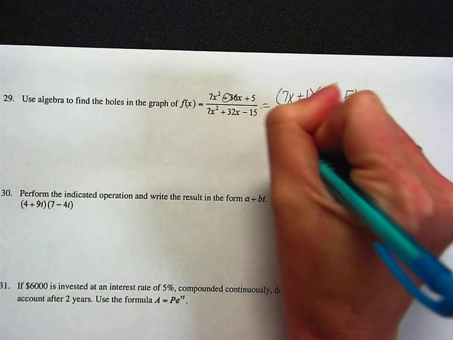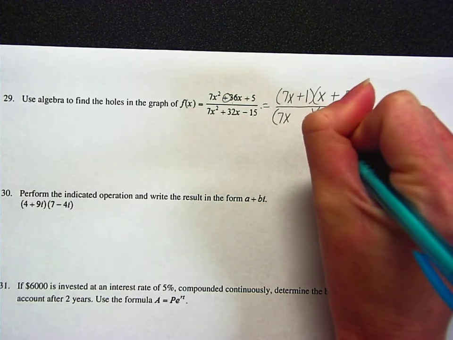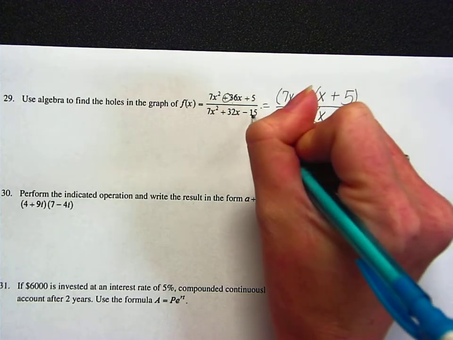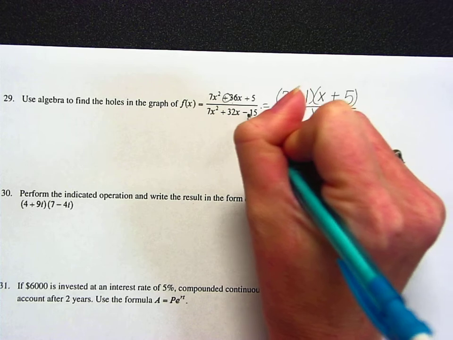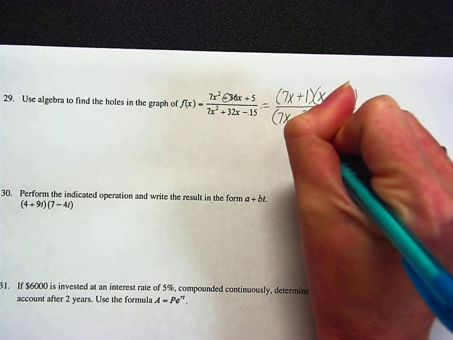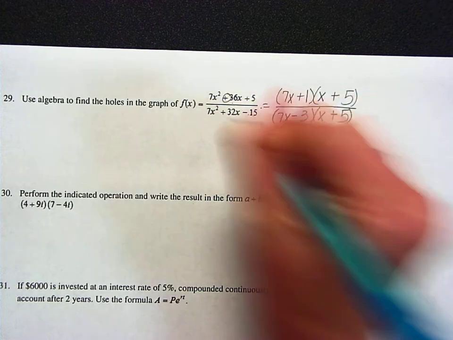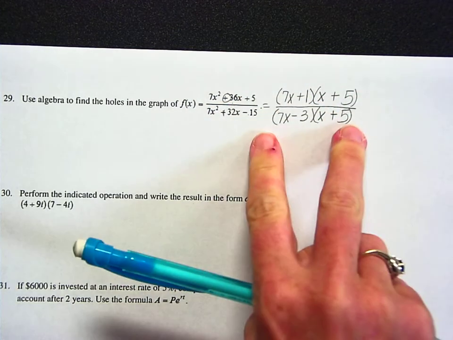Okay, on the bottom, again, I've got 7x and x. And now I need factors that will give me 15 that will subtract to give me 32. So I'm going to use 5 and 3, so that I have a positive 35 and minus 3 to give me that positive 32 right there.